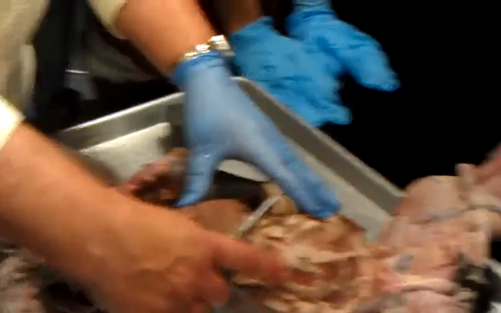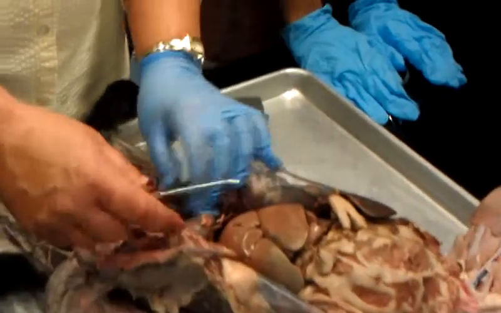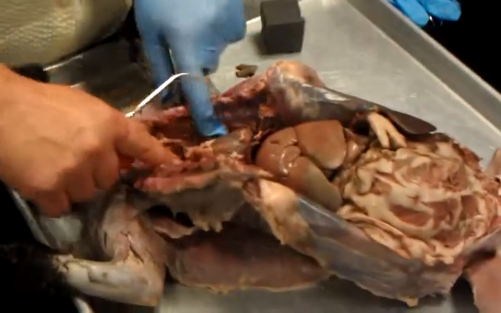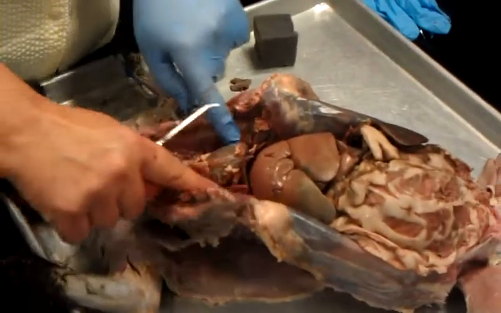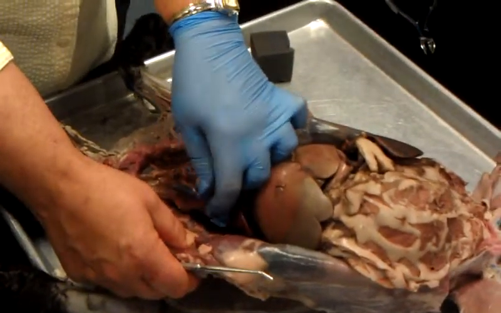Thoracic cavity. This is the abdominal what? Pelvic. Okay, we're going to do membranes. Parietal pleura against the body what? Wall. Visceral pleura on top of the lungs.